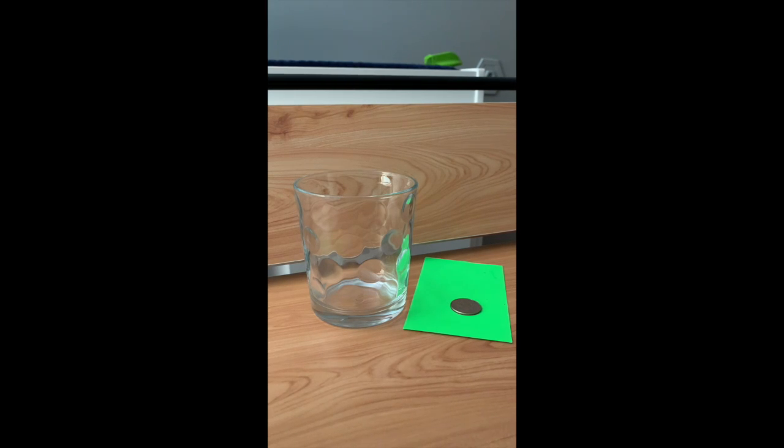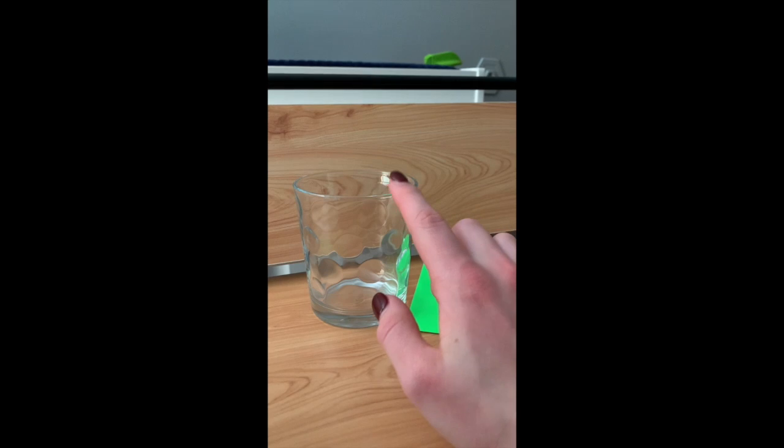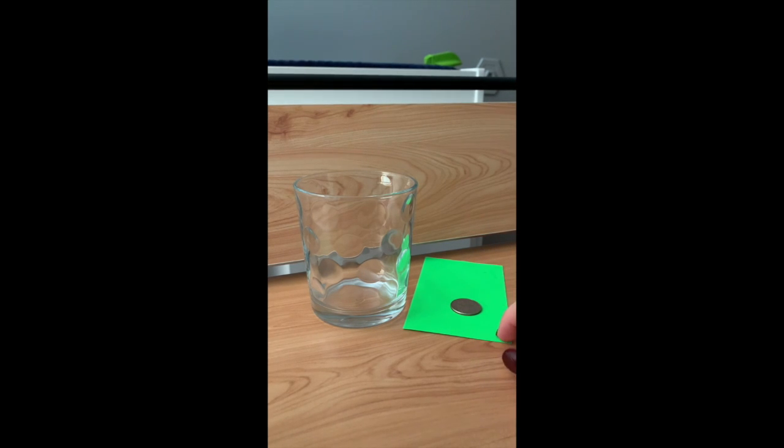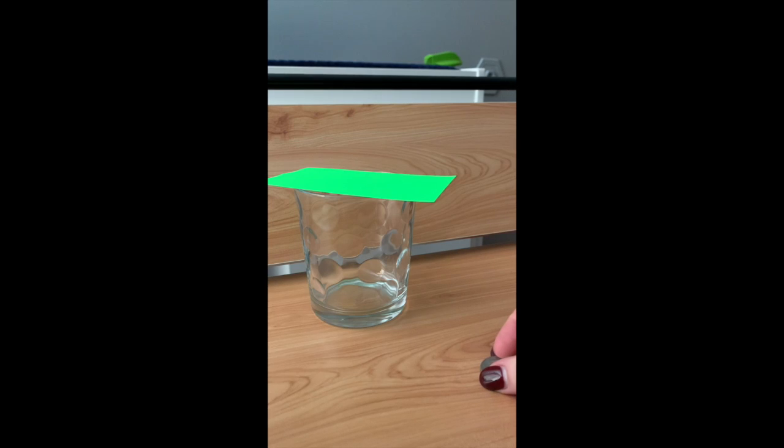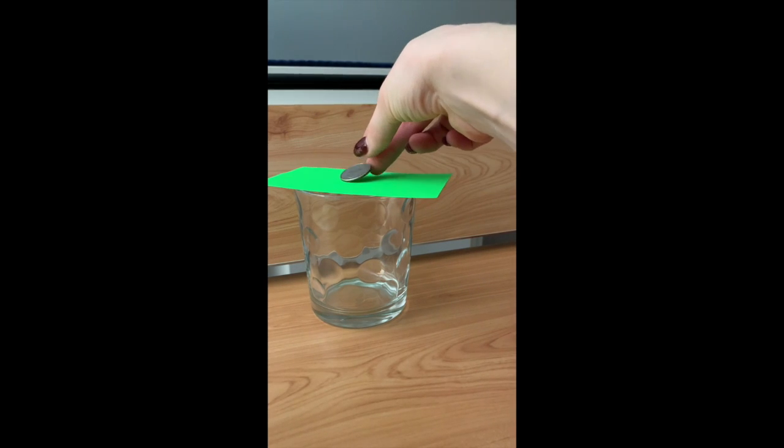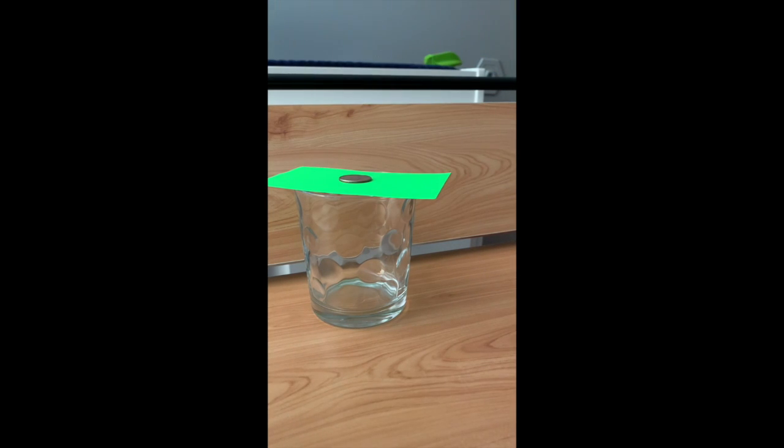For this demonstration, I have a cup, a card, and a quarter. What I'm going to do is place this note card on top of the cup and the quarter on top of the card. Now, because this object is at rest, and it would like to remain at rest, if I were to slowly pull the card, the quarter will stay on top.